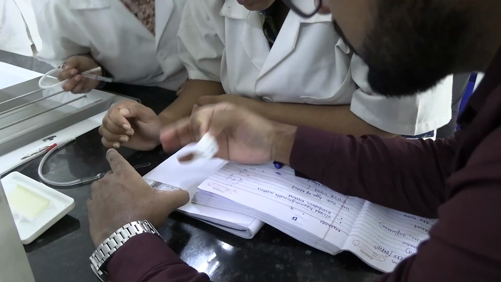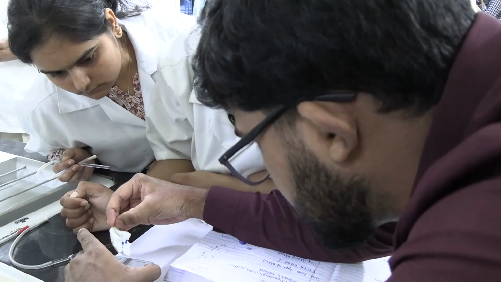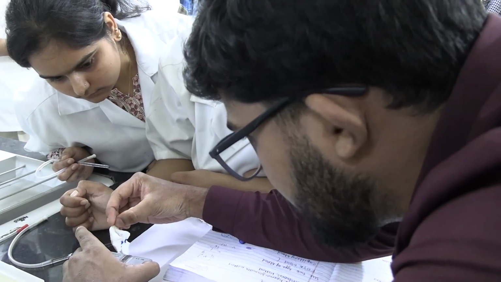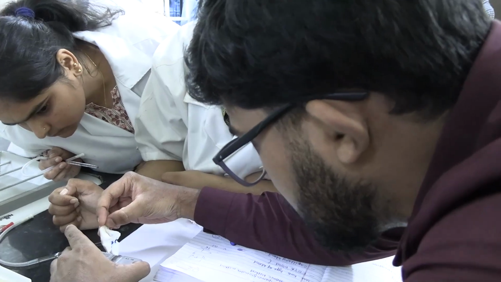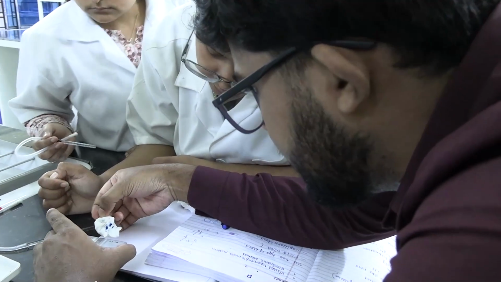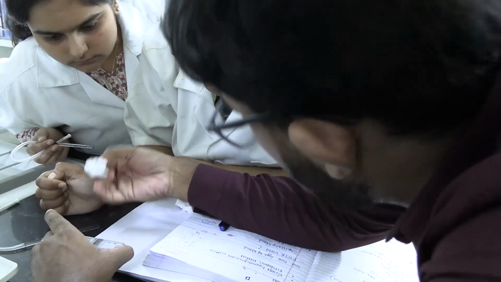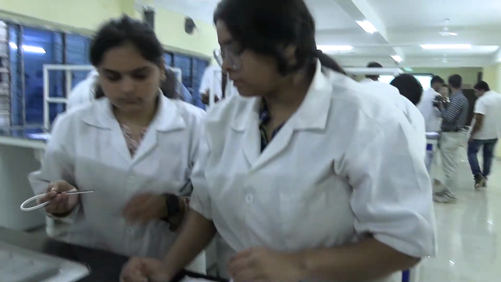Let the WBCs settle down for 5 minutes. After 5 minutes, you just touch the surface of the cover slip. Whatever extra fluid is over the cover slip will get soaked. See, it is getting soaked. Don't touch this part, because then the fluid from the chamber will come and soak into it. Now you have to keep it for 5 minutes and then we will see it on the microscope.